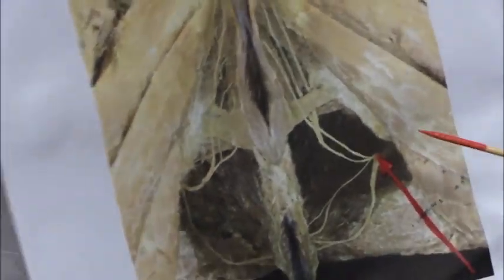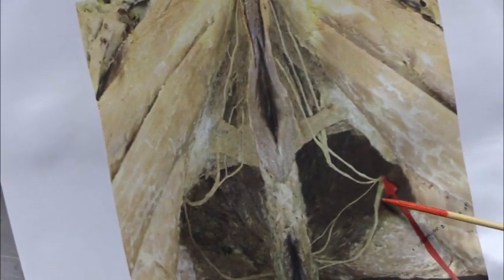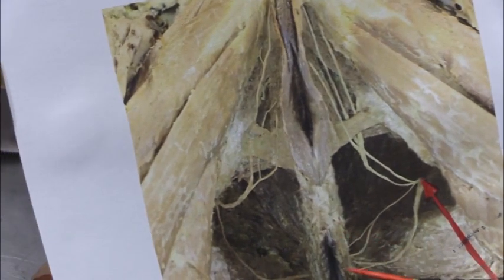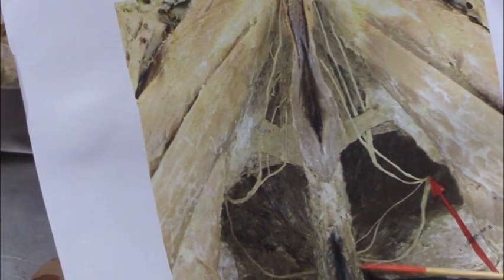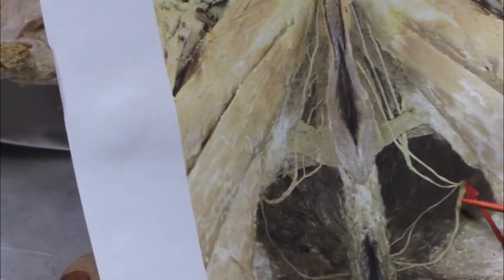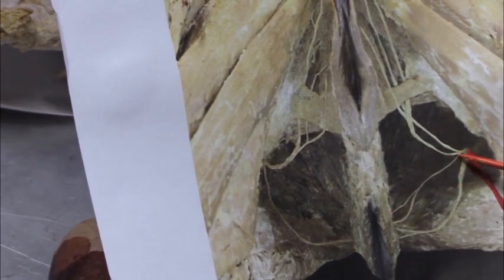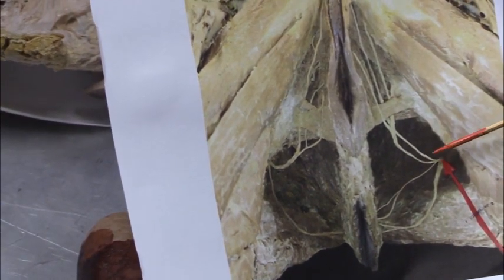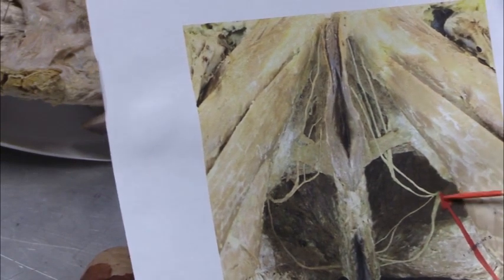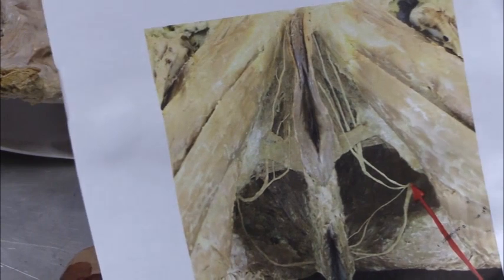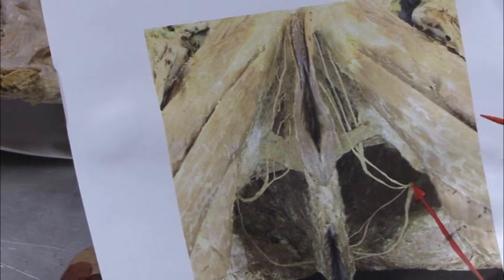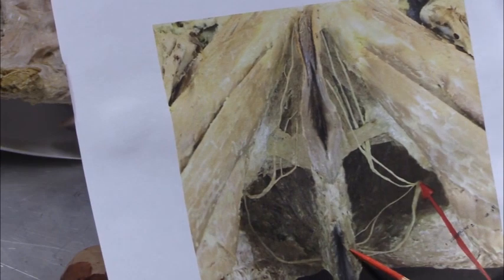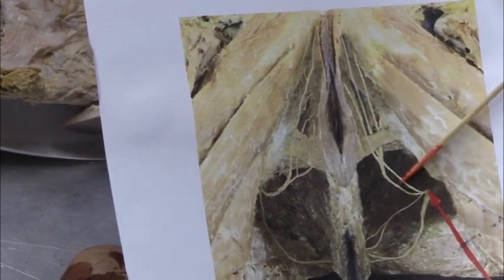So as it comes out, it splits and gives branches to the sphincter externus of the anal canal, and these are the inferior rectal nerves. Then it's going to continue forward now. Just imagine the internal pudendal artery doing the same thing, same branches. It gives the inferior rectal artery, which is going to go to the anal canal.